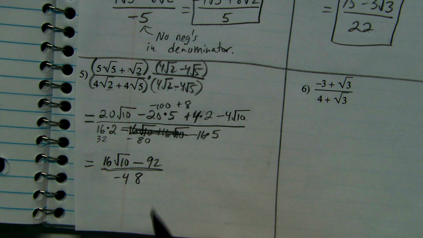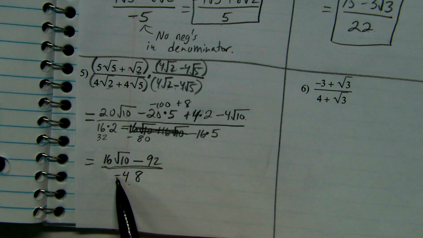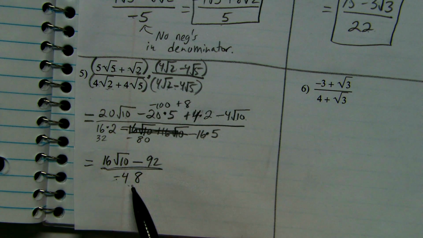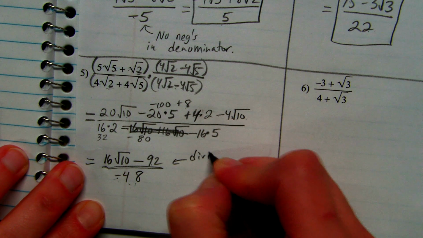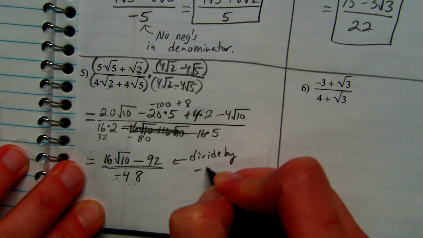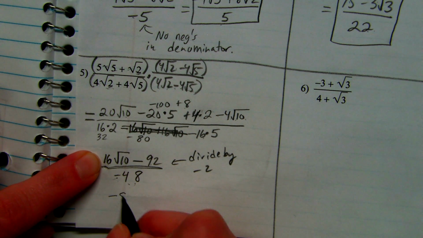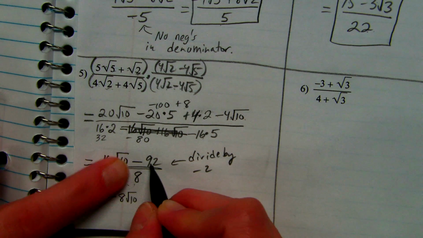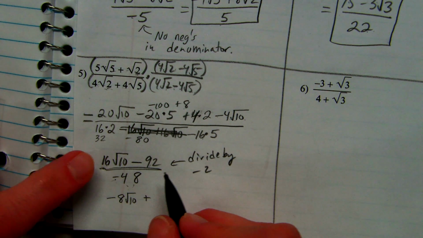Are there any radicals in the denominator? No. There is a negative, and can I reduce 16, 92, and 48? Yes. By how much? 2. So we're going to divide everything by negative 2. So 16 divided by negative 2 is negative 8. And then this will become plus 92. Did I mess up somewhere?